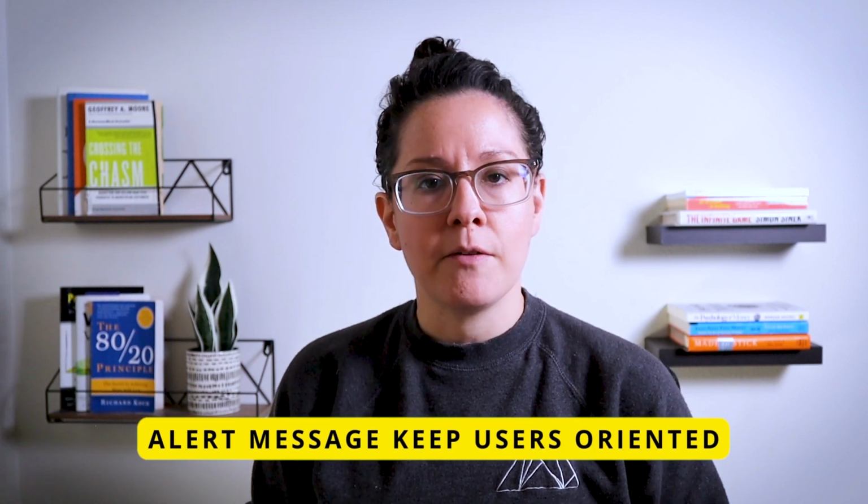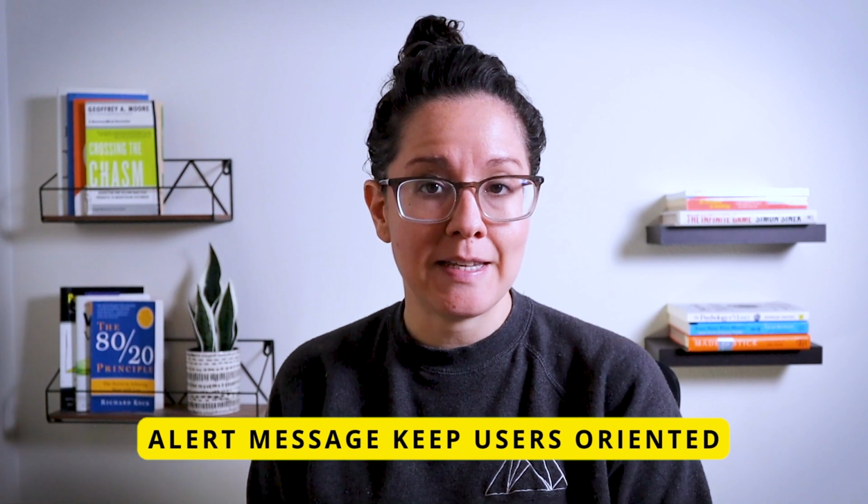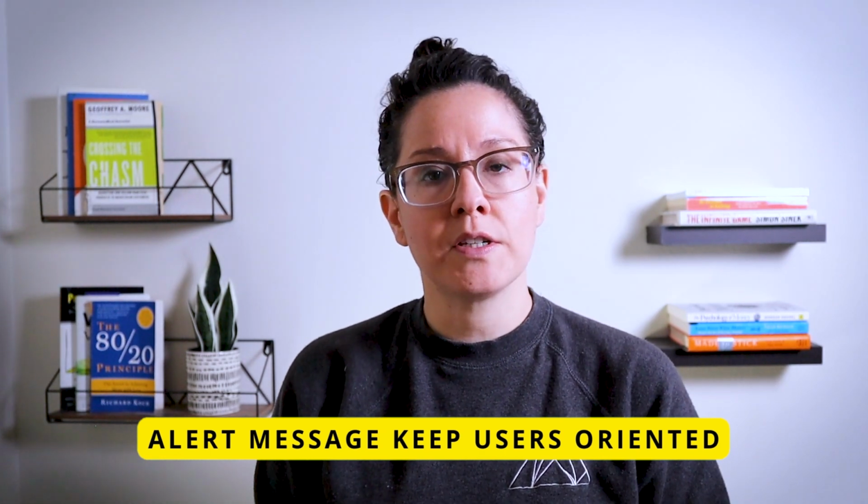Don't forget about alert messages in general, regardless of how you want to present the wording. Alert messages are a great way of keeping your users oriented. They're visual cues to let them know that either something negative has happened and they need to make a correction, or something positive has happened and it's giving them that confirmation. It gives them that reassurance and validation that they can move forward.